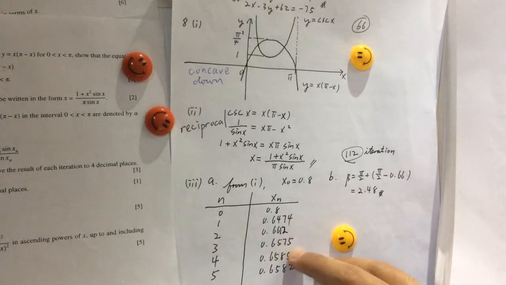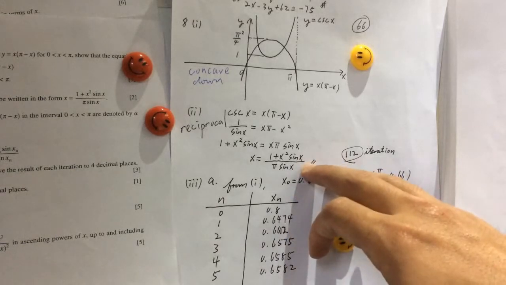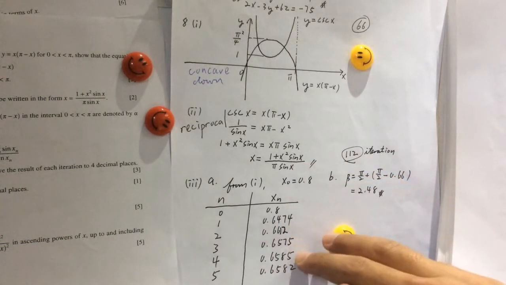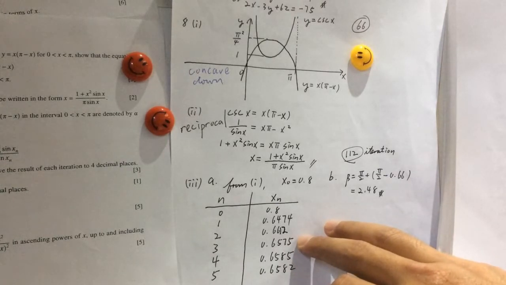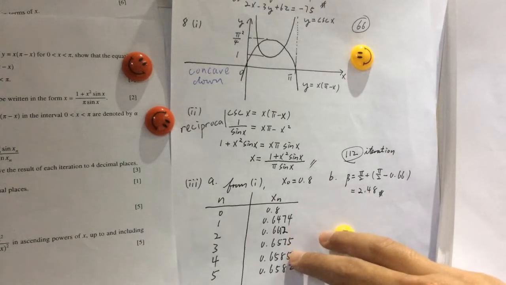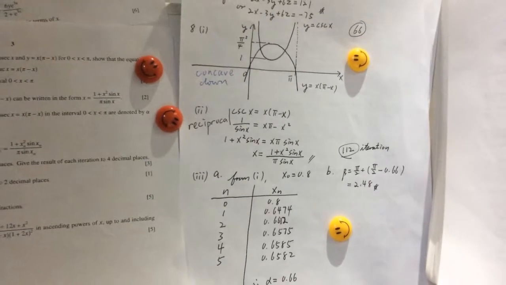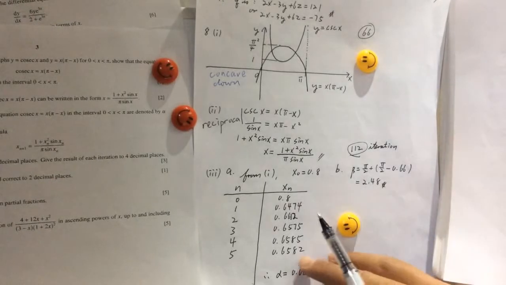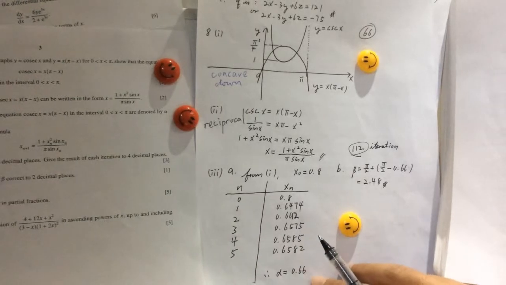So you see x2, x3, x4, x5. If we correct the answer to 2 decimal places, we can tell alpha equals 0.66. That is alpha. So part B, about beta. This one is alpha. This one is beta.